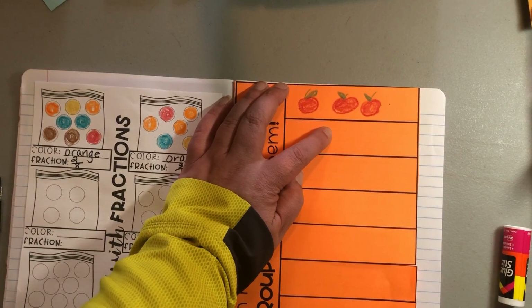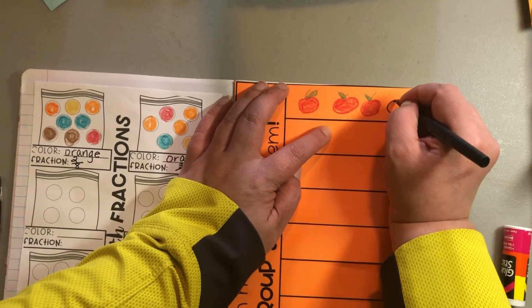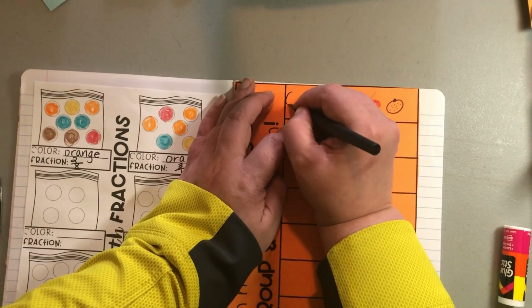And I'm also going to draw, actually I think I'm just going to do some oranges because I already have orange paper, so that'll make it nice and easy.